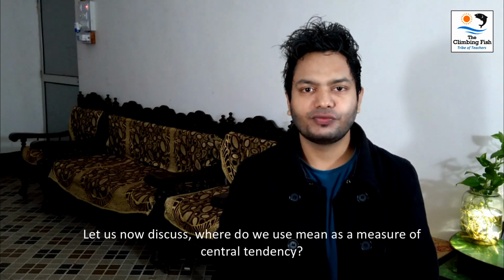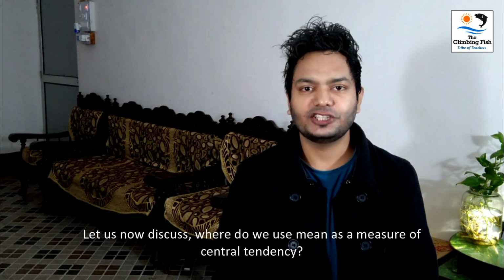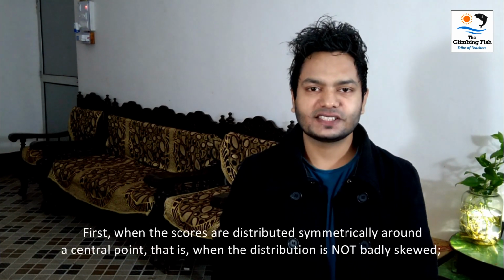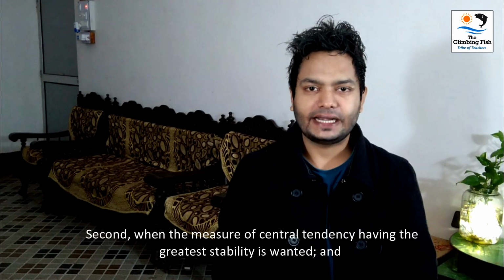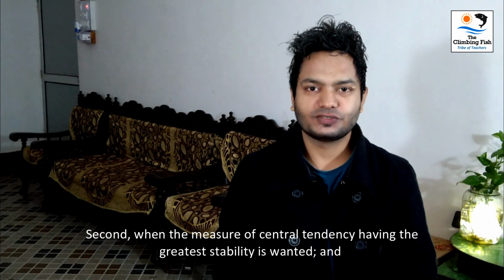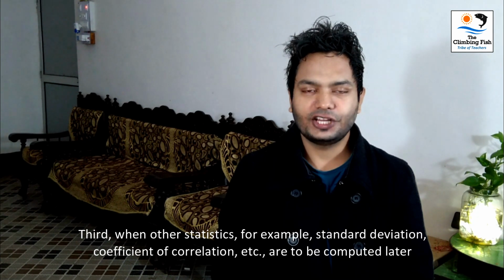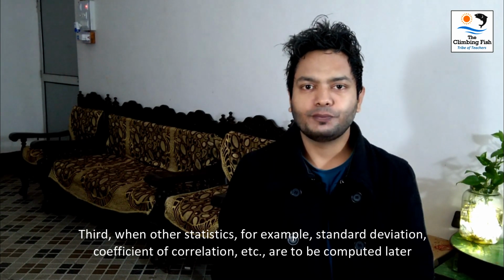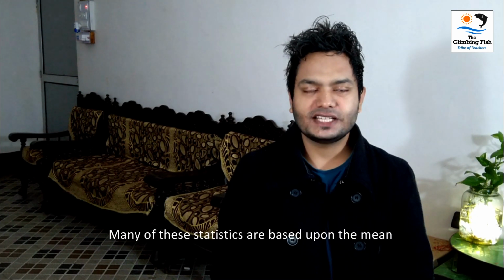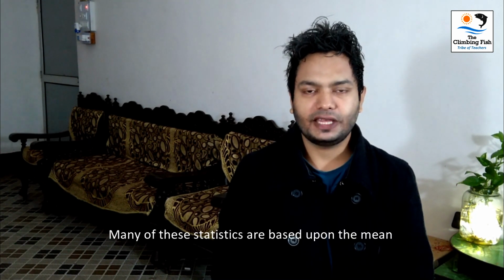Let us now discuss where do we use mean as a measure of central tendency. First, when the scores are distributed symmetrically around the central point, that is, when the distribution is not badly skewed. Second, when the measure of central tendency having the greatest stability is wanted. Third, when other statistics, for example standard deviation, coefficient of correlation, etc. are to be computed later. Many of these statistics are based upon mean.